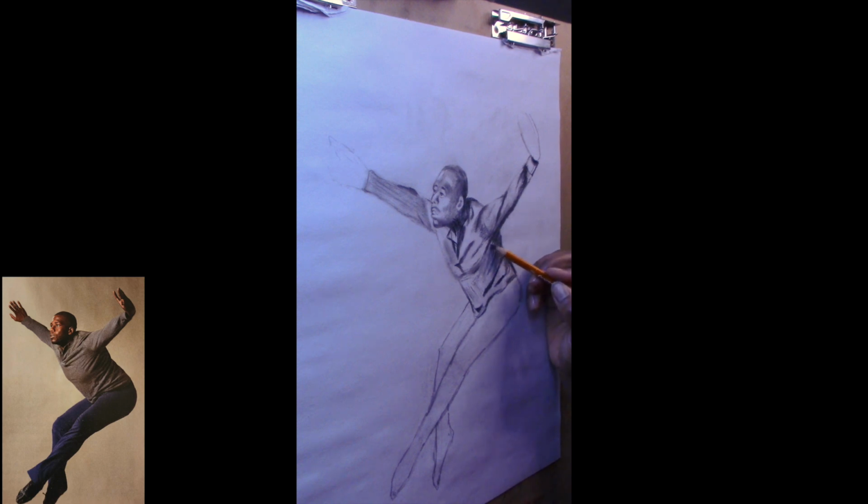This is an HB value charcoal stick pencil. Shall I say charcoal pencil, HB value. And I'm just applying light pressure. So this is a 6B. And the value is a bit darker than the HB charcoal pencil.